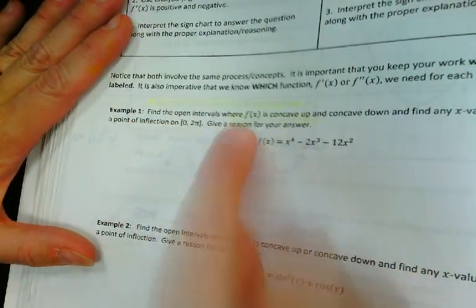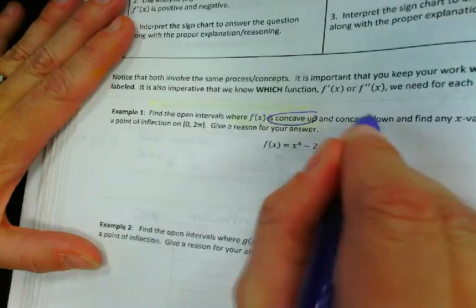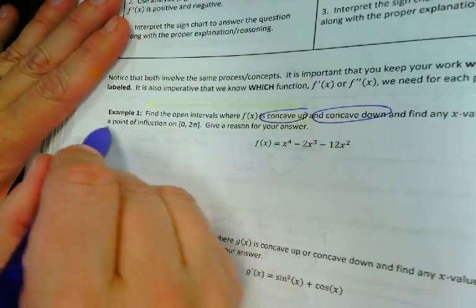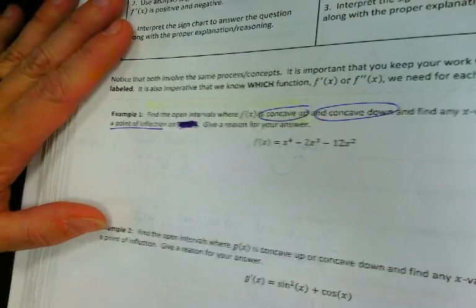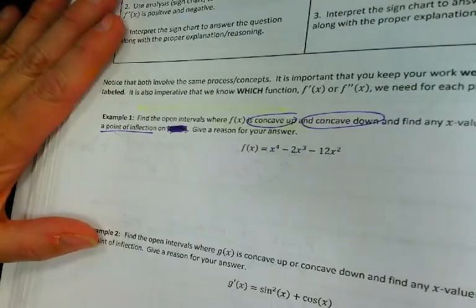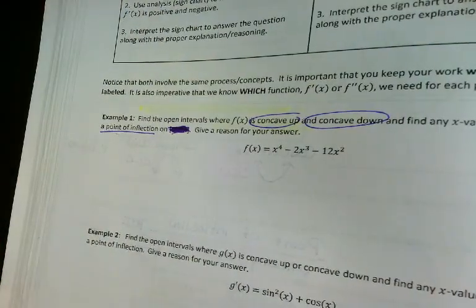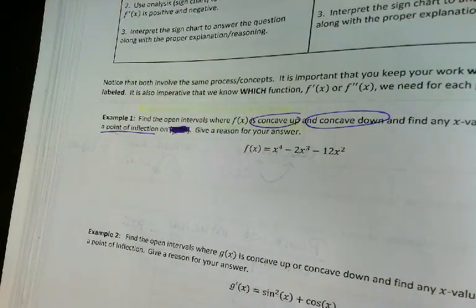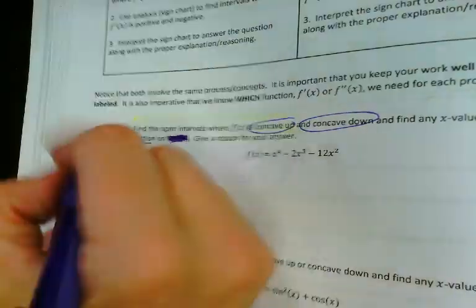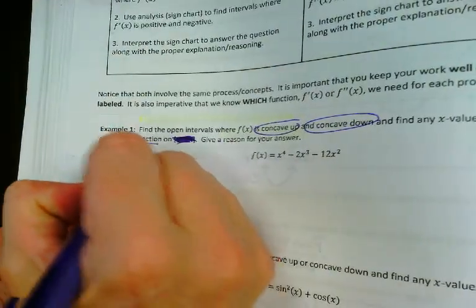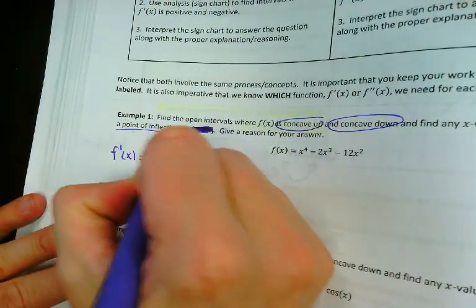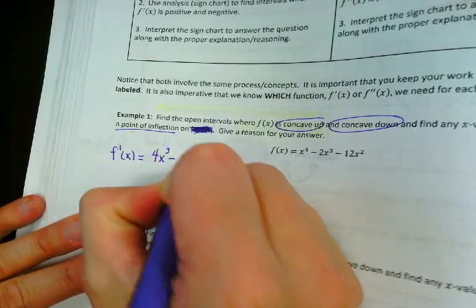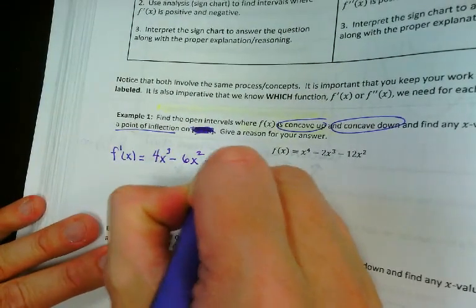Let's start with example 1 here. Find the open intervals where f is concave up, concave down, and any value where there could be a point of inflection. The 0 to 2 pi I think is supposed to be on the next problem. Cross that off. There's no trig involved here. Your brain's got to say concave up, concave down, point of inflection. That's all second derivative. Now you can't get to the second derivative without taking the first. So take a moment to get the first derivative. I've got 4x cubed minus 6x squared minus 24x.